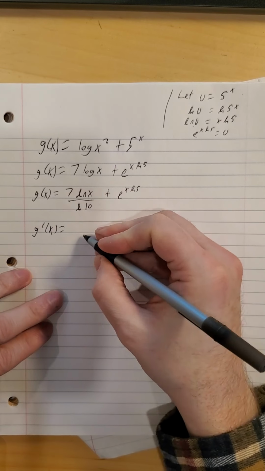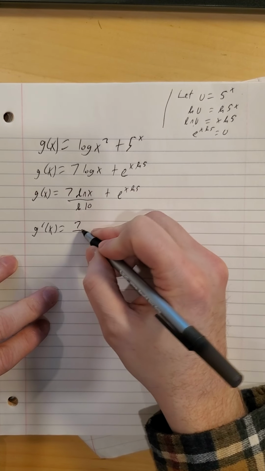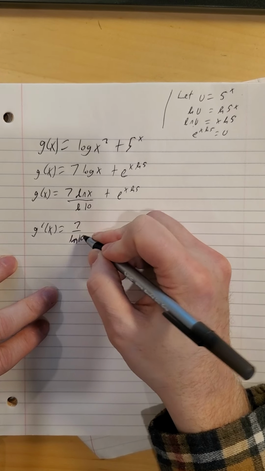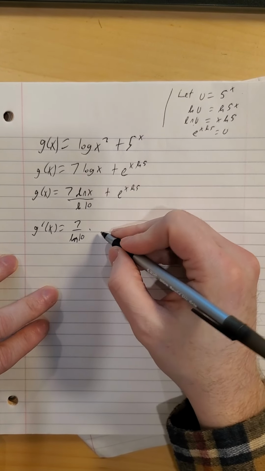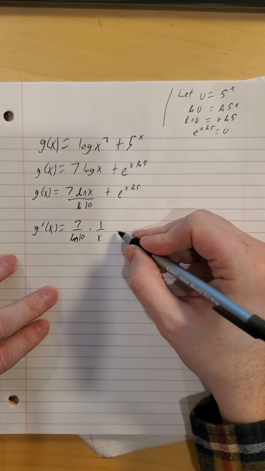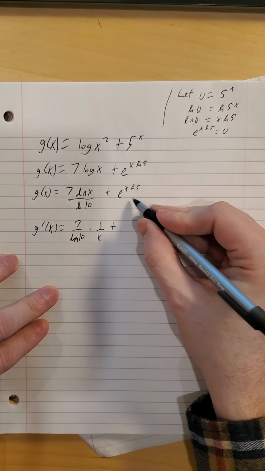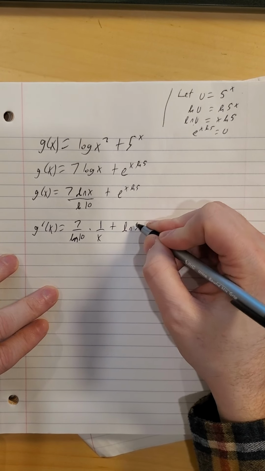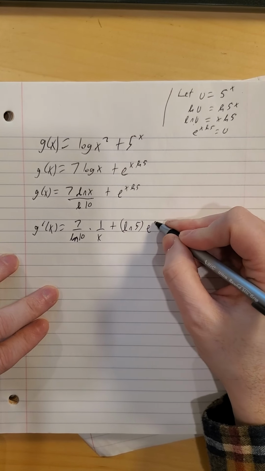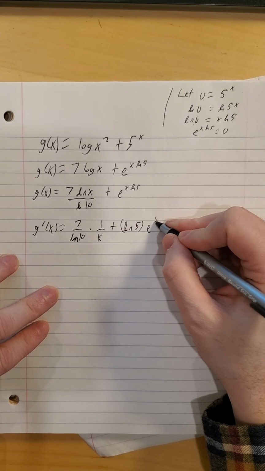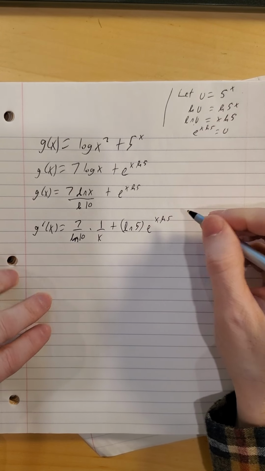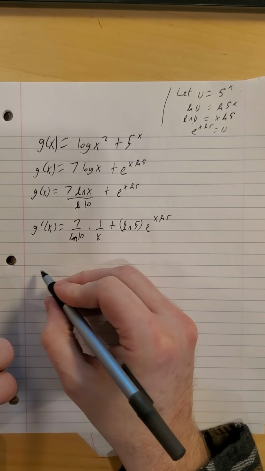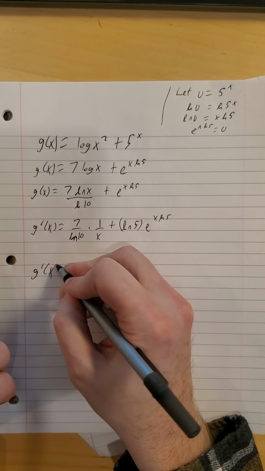So g prime of x, I hang on to the constant part, 7 over natural log of 10, and differentiate natural log of x, which is 1 over x. Same thing on the next one. I hang on to my constant, natural log of 5, and multiply by e to the cx again. So on that one, there's not too terribly much cleanup that we can do.